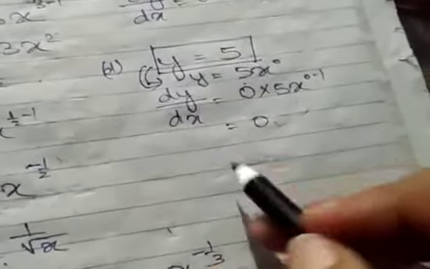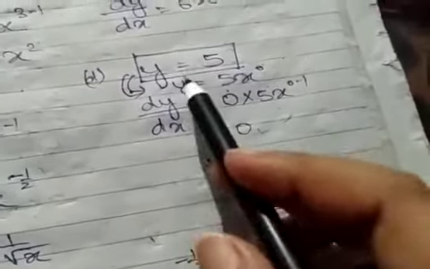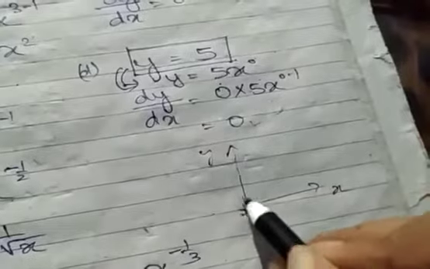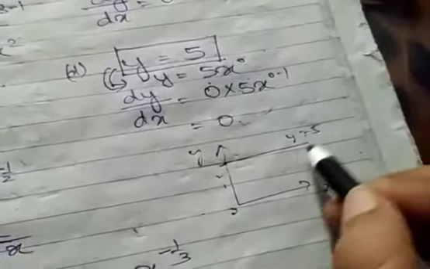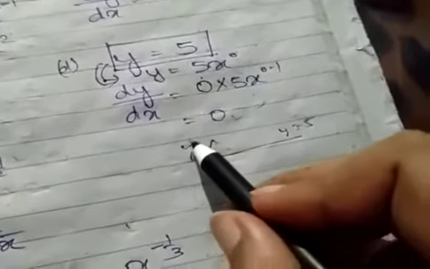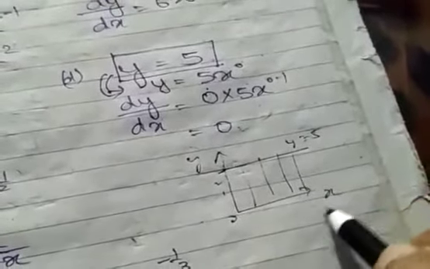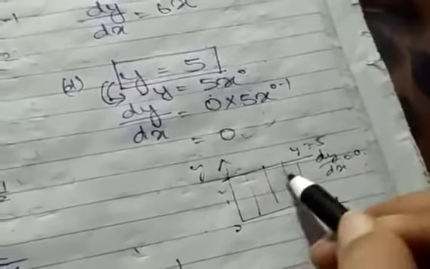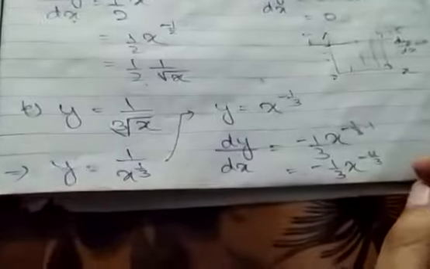In simple ways, I can say that if there is a y versus x curve and I want to find the slope of y equals 5. So y is at 5, on the scale 0, 1, 2, 3, 4, 5. So this is the curve. When y equals 5, if I want to find the change of y with respect to x, is it changing? No. So dy upon dx is equal to 0. Slope is equal to 0. Not going into so much detail: whenever you find a constant and you differentiate it, it will be 0.